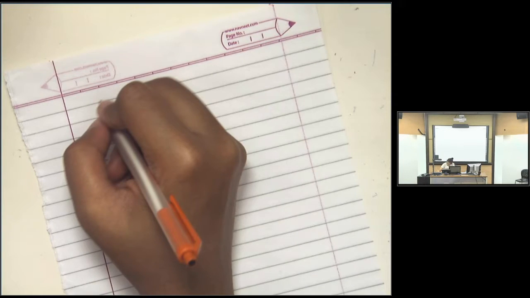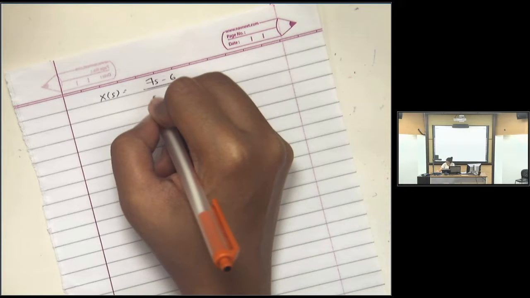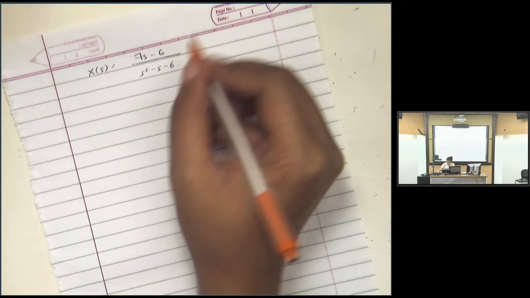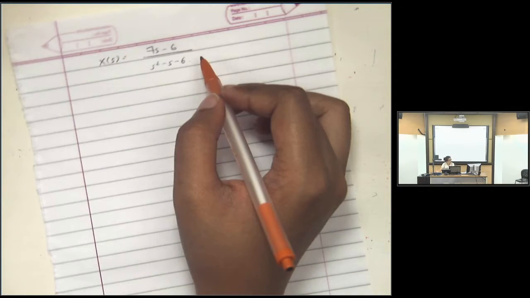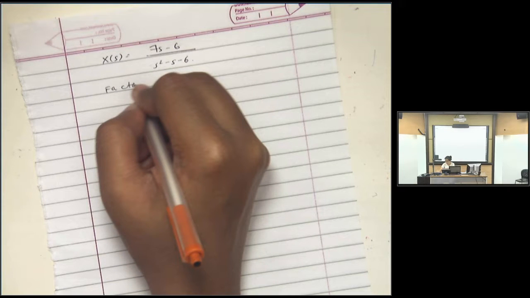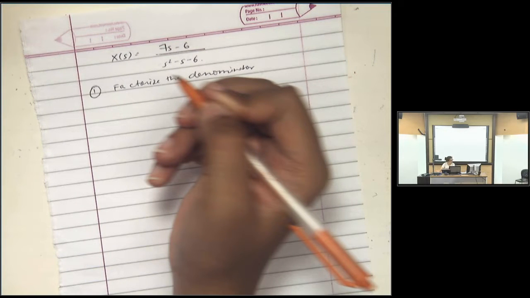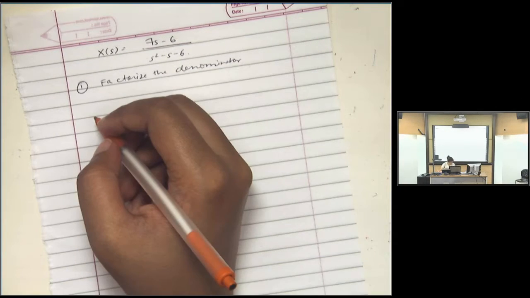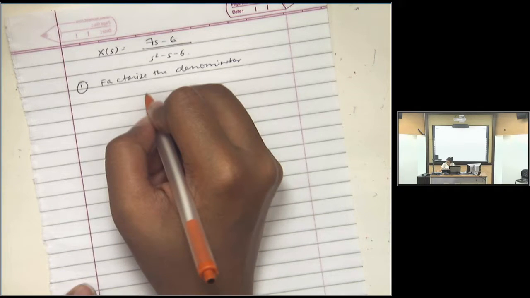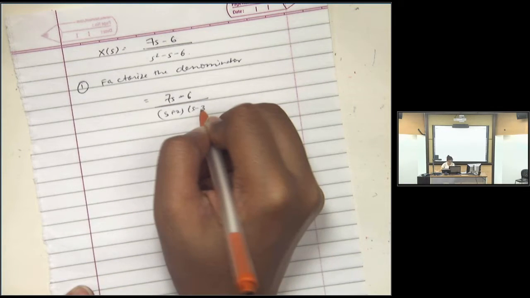Okay, so if it's given to us that X(s) is (7s minus 6) upon (s squared minus s minus 6). First step is to factorize the denominator. That's the first step, and these are standard steps, so you'll follow the same steps in all cases, right? So what do we get after factorizing? We'll get (7s minus 6) over (s plus 2)(s minus 3).